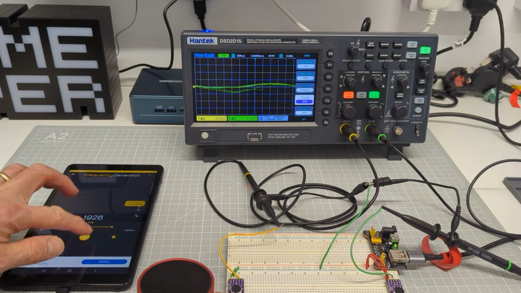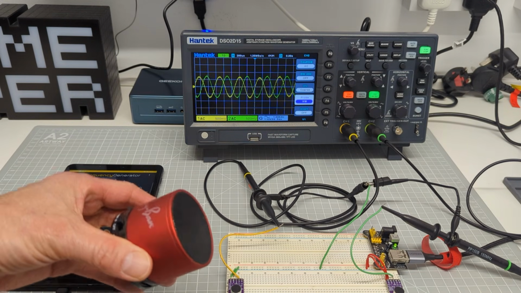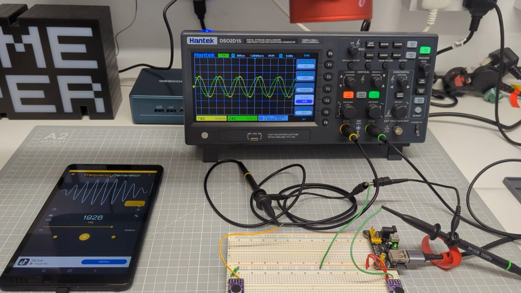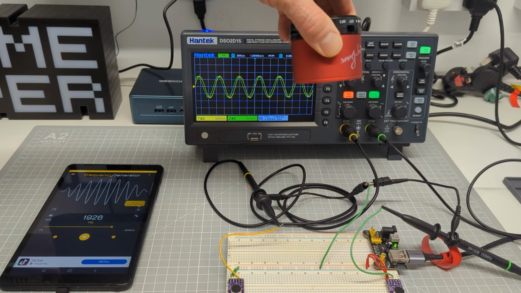Let me get rid of this advertising here. Turn back on our sound generator. So our speaker now is acting as a single point sound source. And as you can see on the oscilloscope, we've got the waveforms from each microphone.